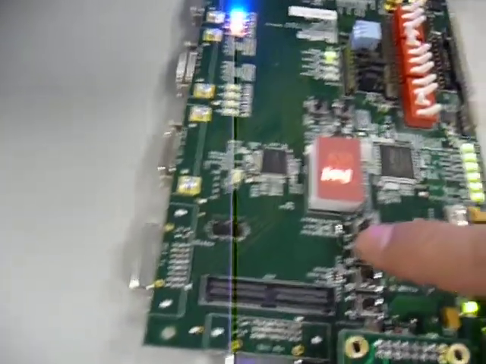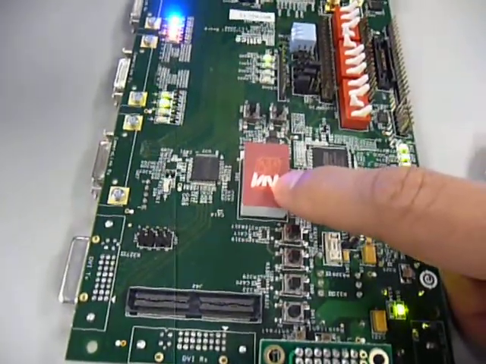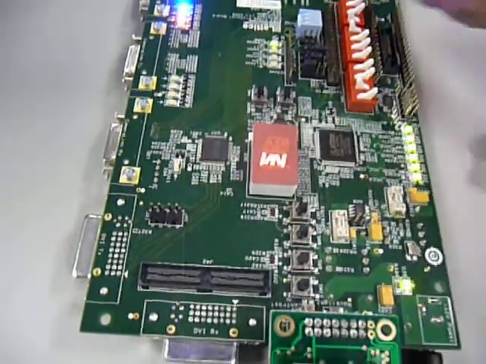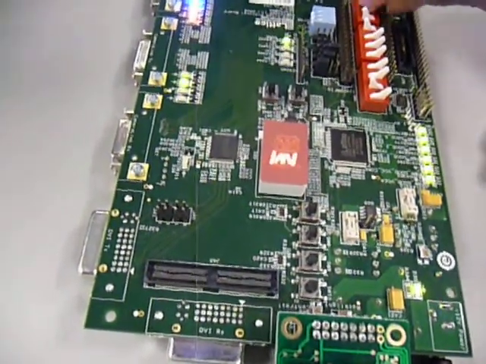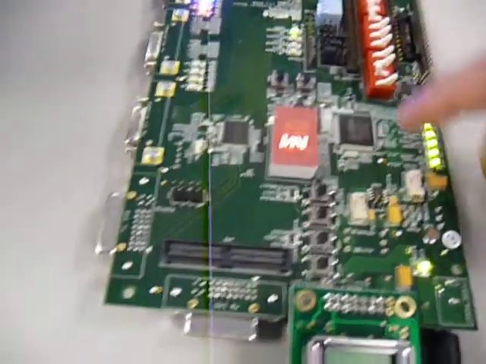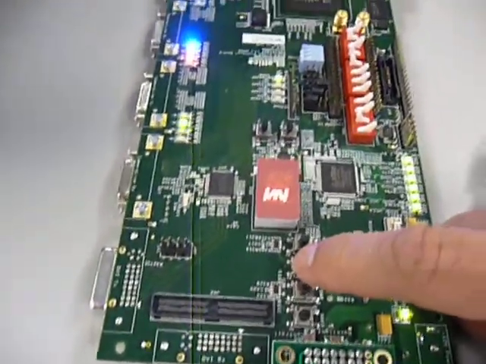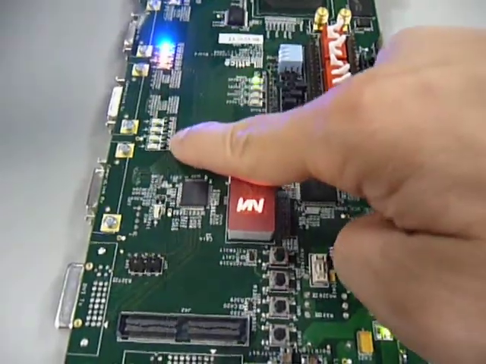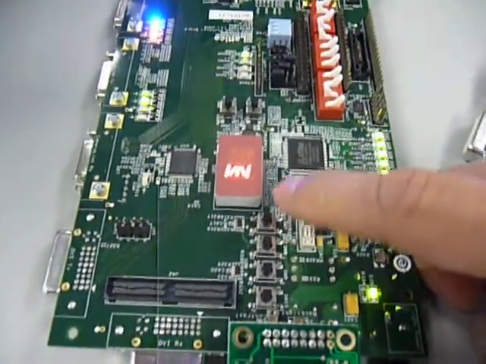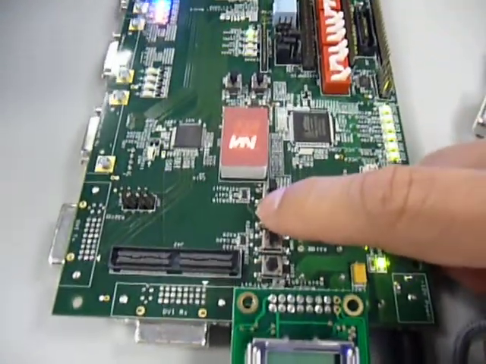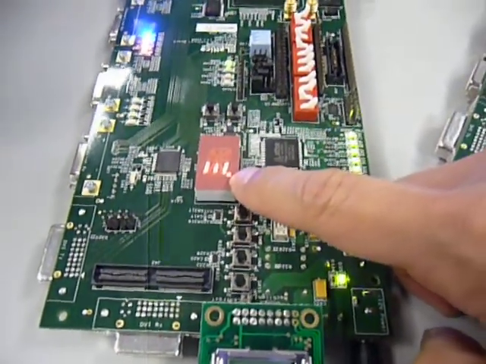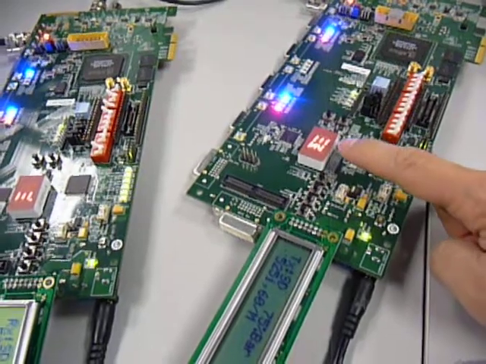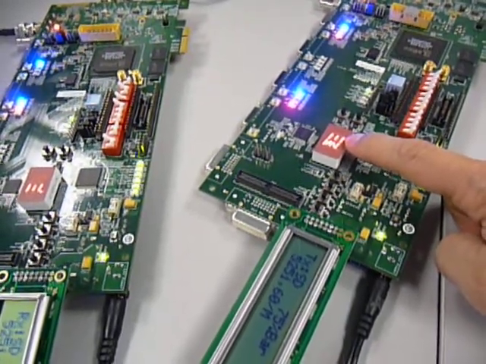However, if I change the pattern over here to an expected pattern, now the error LED is displayed. If I change the pattern here by pushing this button, now the good LED displays because it matched this one.